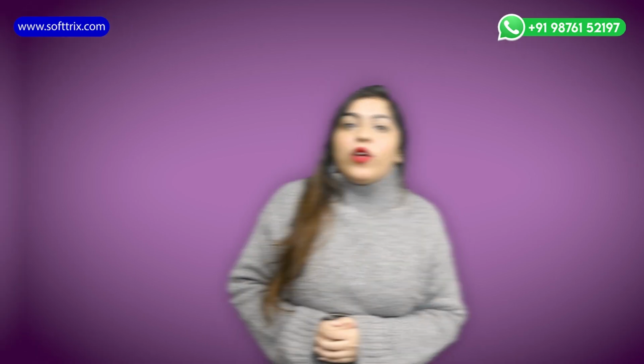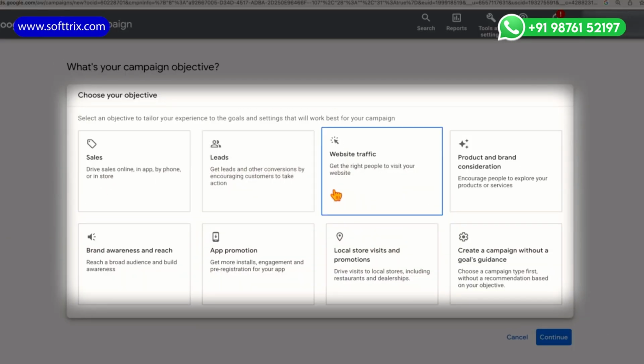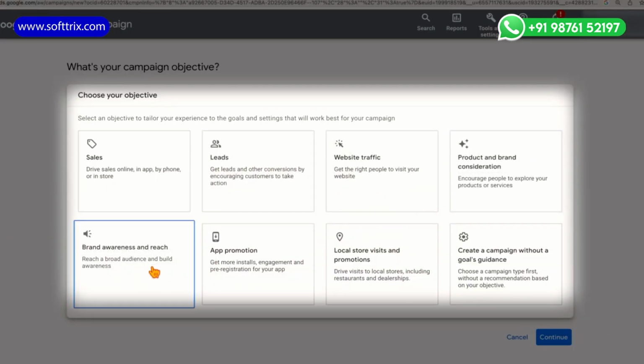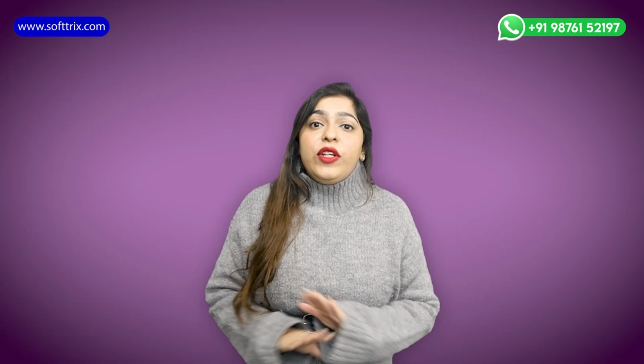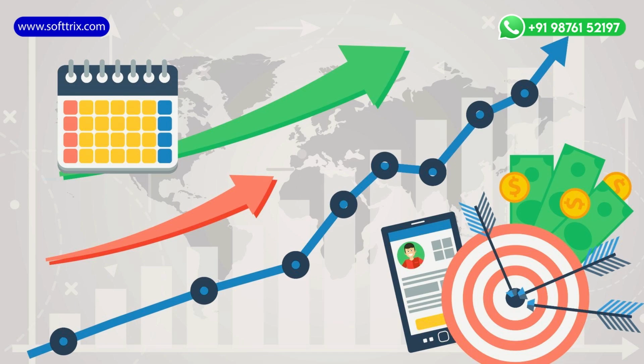Before management, you've got to first define clear objectives. What do you want to achieve? Are you aiming to drive sales, increase website traffic, or enhance brand awareness? These goals will not only shape your campaign but also serve as benchmarks for success.